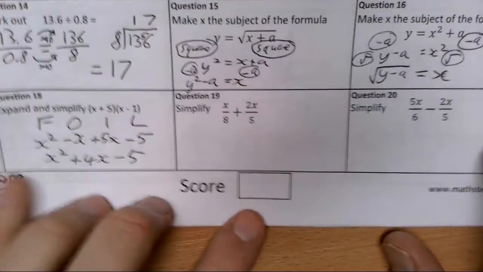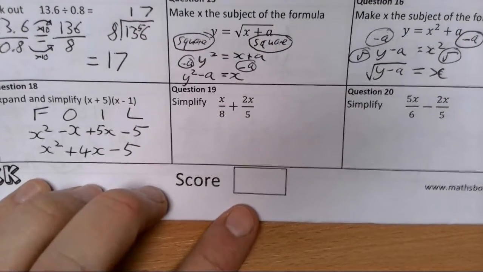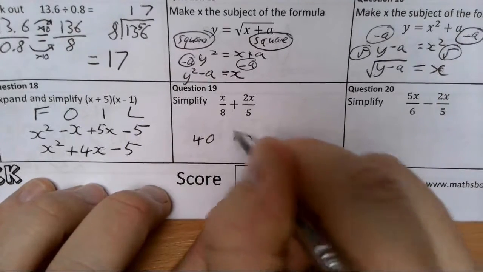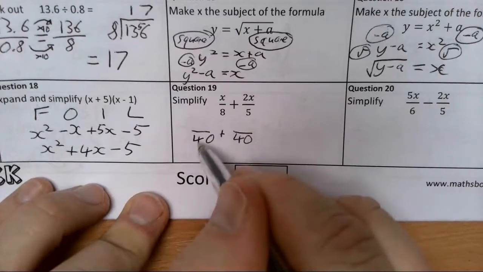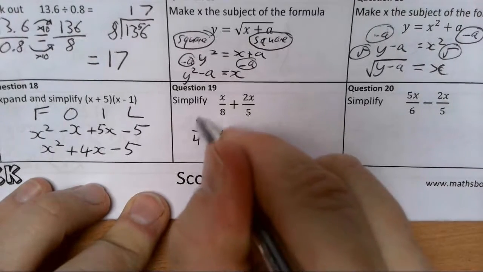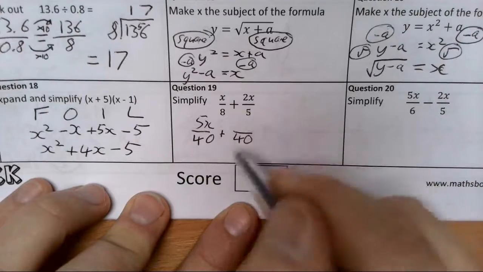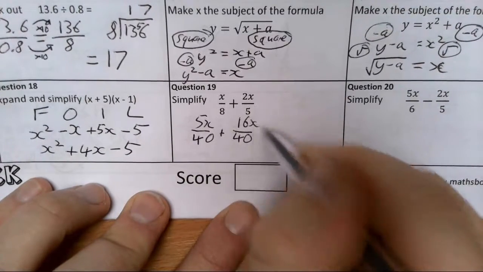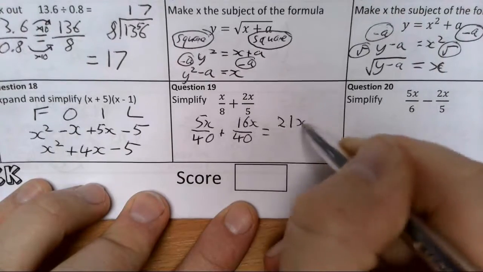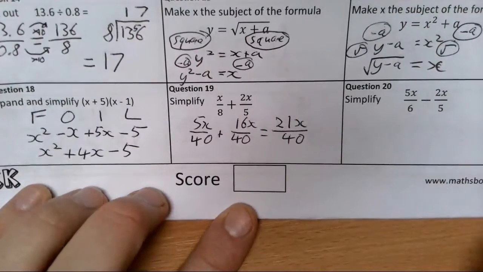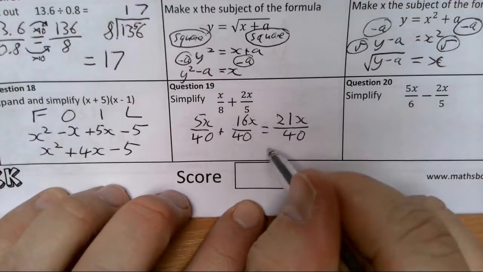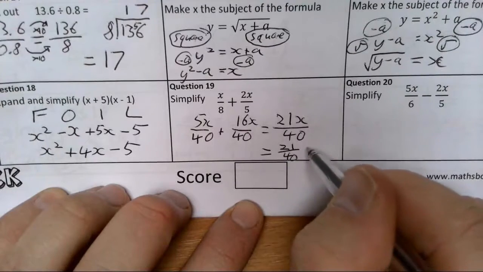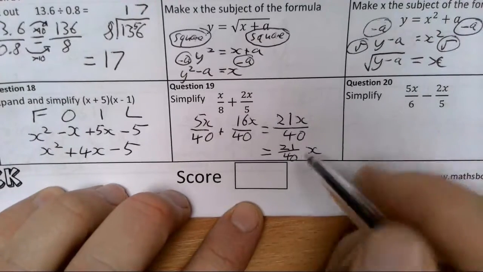Question 19 rather. We're just going to treat this as a normal fraction, so we need a common denominator, so we're going for 40 as a common denominator. That's been multiplied by 5, so the top's been multiplied by 5, 5x. That's been multiplied by 8, so top's been multiplied by 8, so 16x. And that's going to give me 21x over 40. Can't simplify it. I think we did on previous homeworks, just worth noting, that's the same thing as 21/40ths of x.